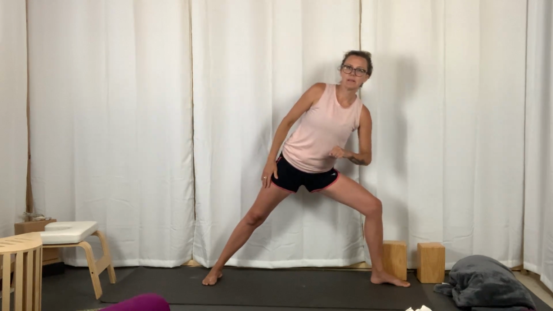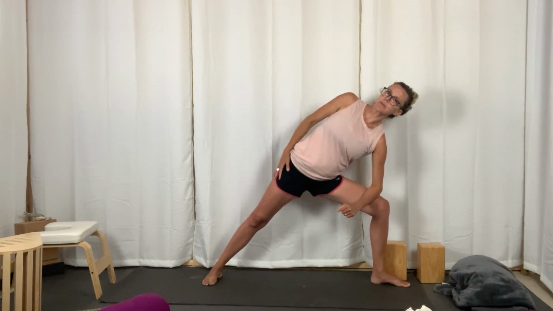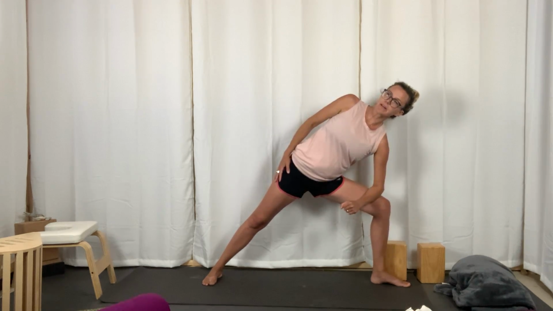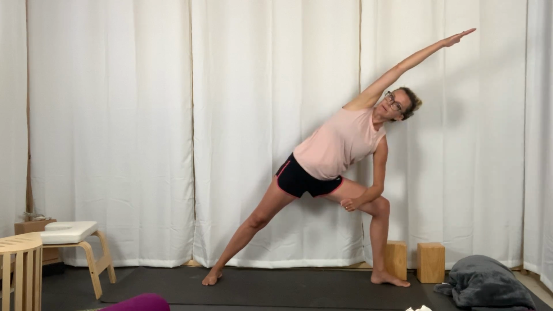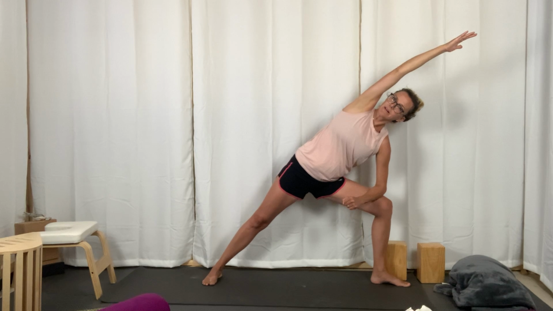And then we're going to come into extended side angle. So the elbow comes on top of the knee. Make lots of space in the front of your body. If it feels okay on your neck, you can start to gaze up and then reach your arm up. Nice big stretch through the side.